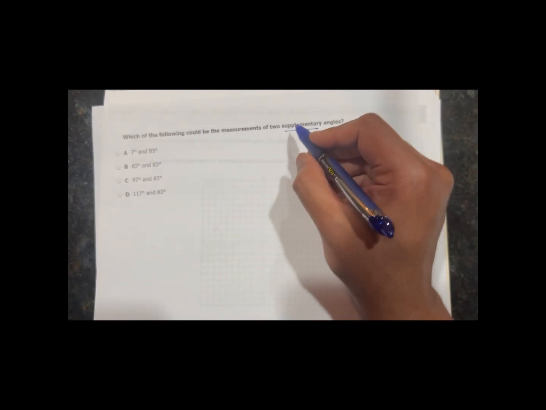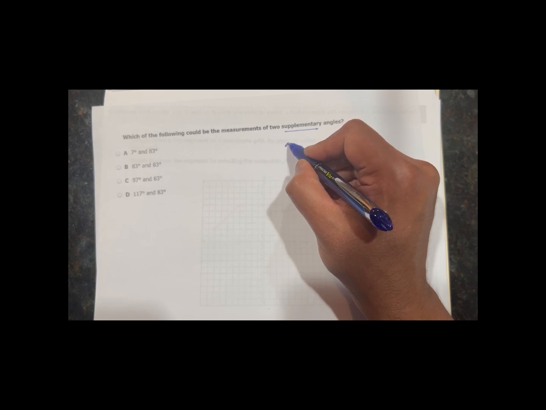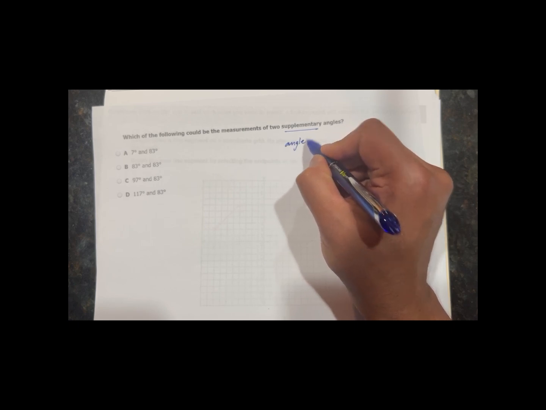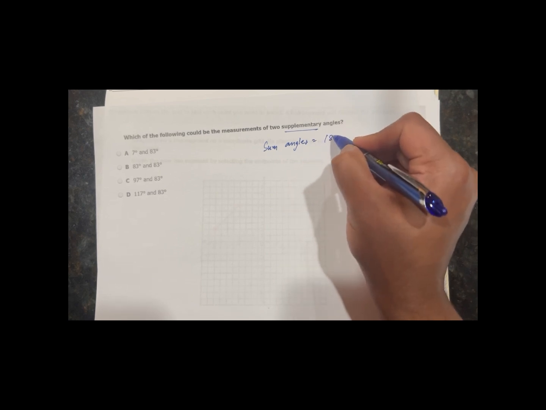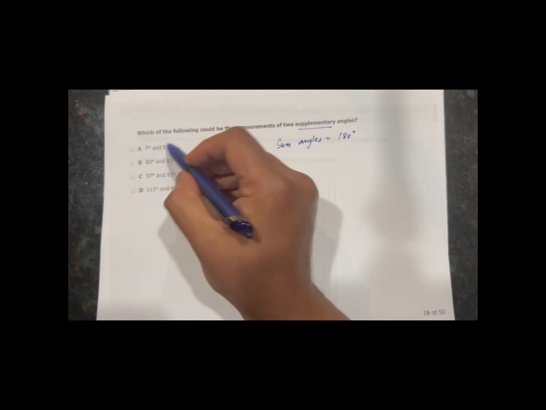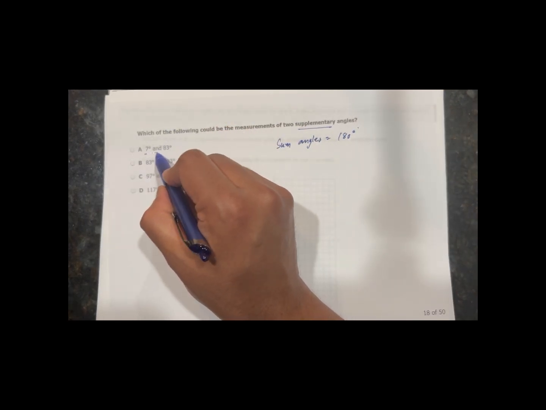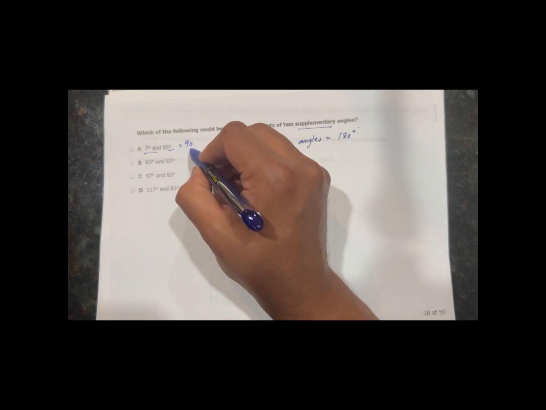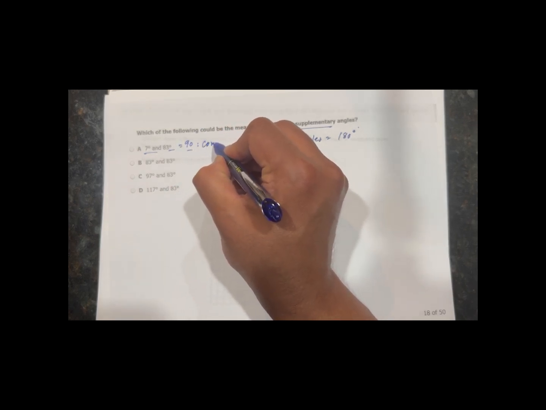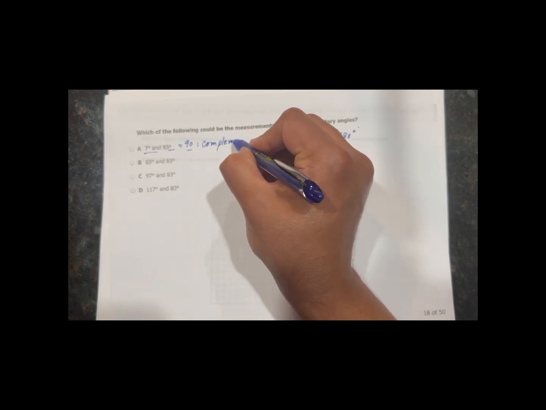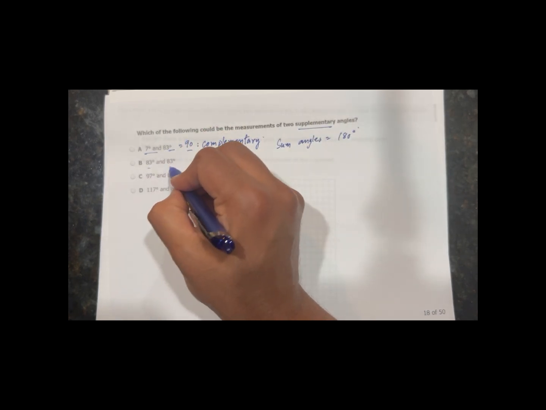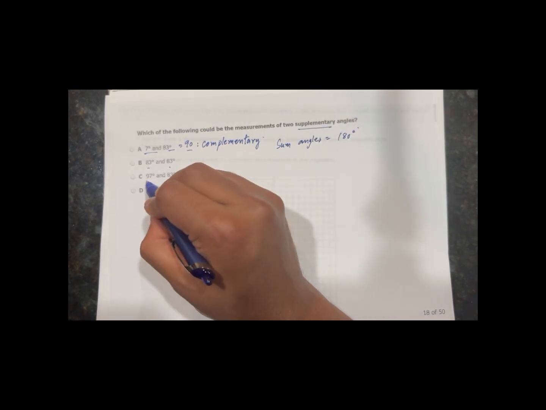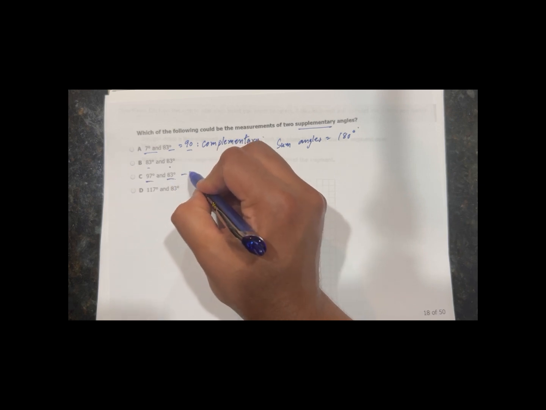Supplementary, the minute you see that, that means angles. The sum of angles is equal to 180 degrees. So see which ones get to 180. This gets to 90. Remember, if you get to 90, it means complementary angles. 83 and 33, that's not 180. 97 and 83 here, this is 180. So this is the answer.